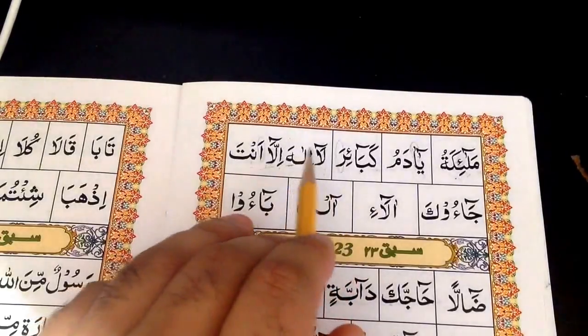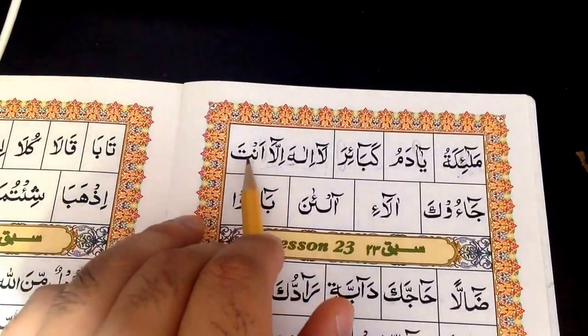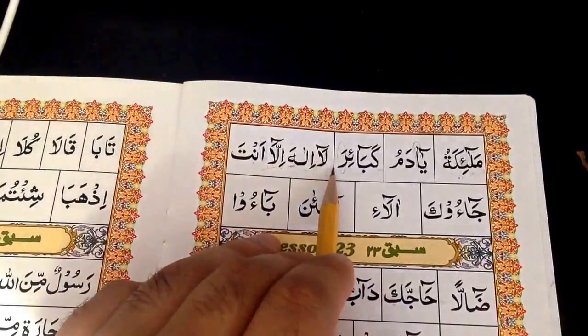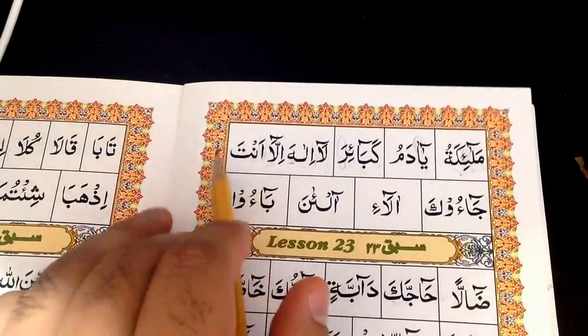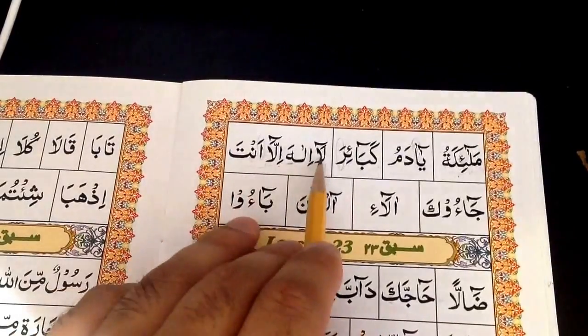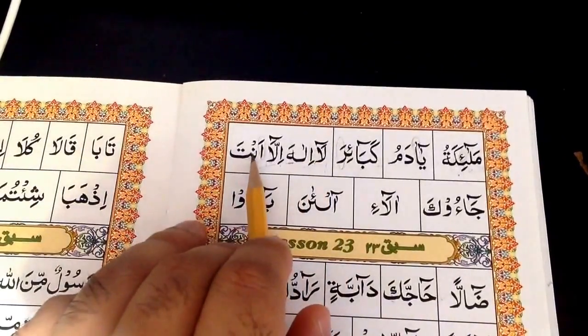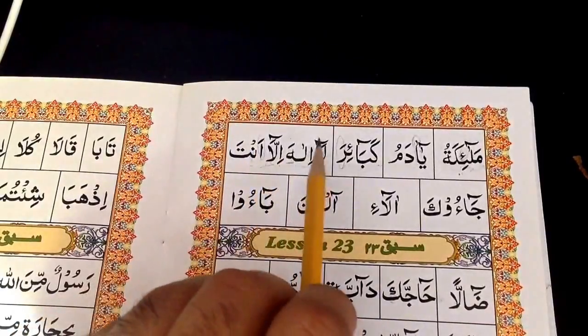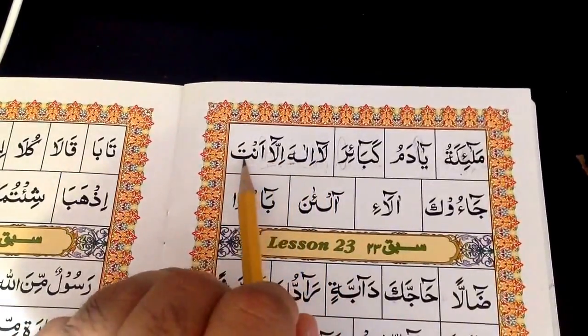La ilaha illa anta. Again. La ilaha illa anta. So both of these are Maddul Munfasil, 2.5 alifs, and make sure to do ikhfa over here. La ilaha illa anta.